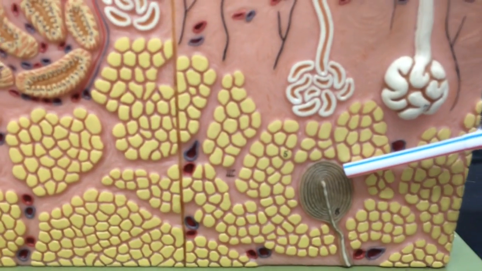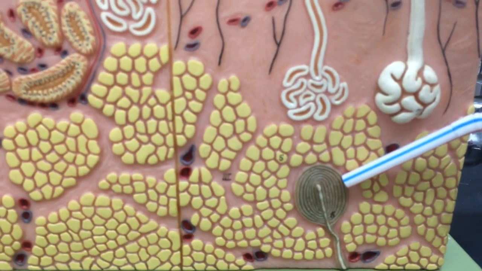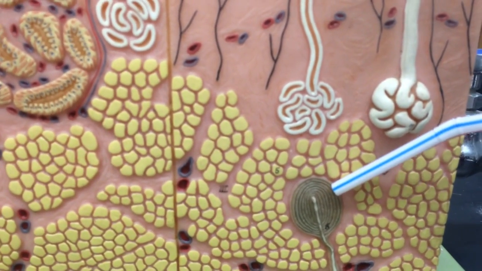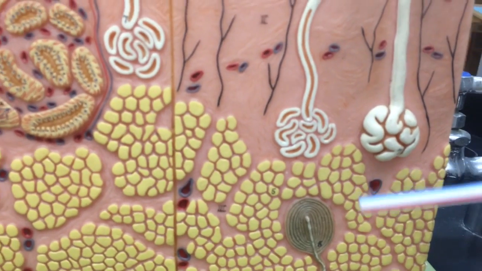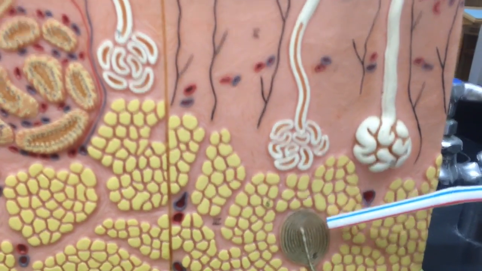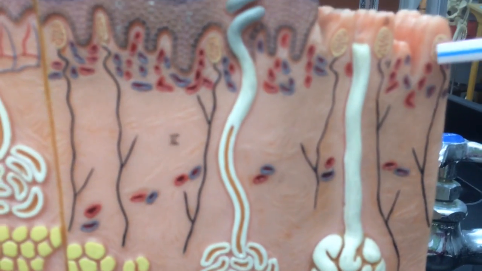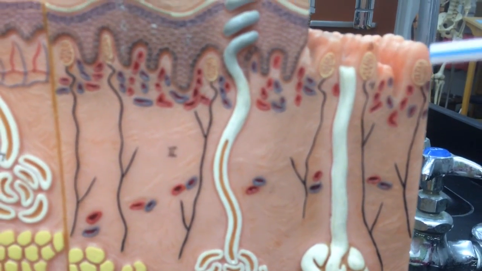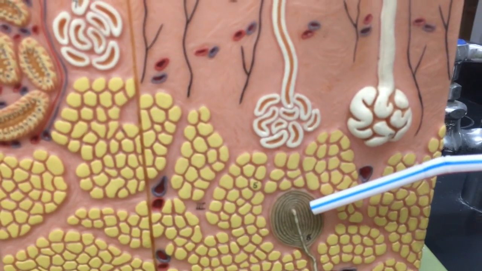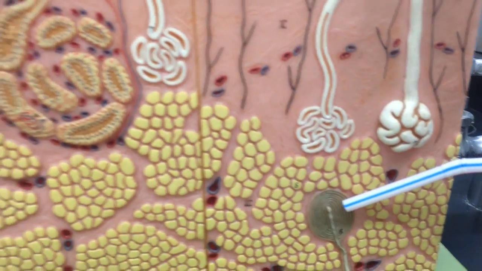But if you would, remember I had you apply pressure onto your finger with your pants to get that sensation of pressure. So this little guy here is actually picking up that sensation. This nerve ending here in the dermal papillae is sensing pain and changes in temperature, whereas the lamellar corpuscle is actually sensing changes in pressure.